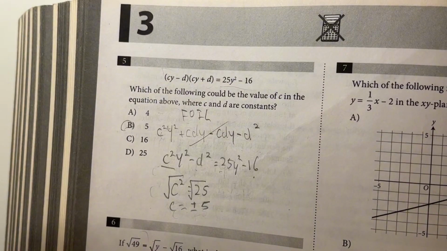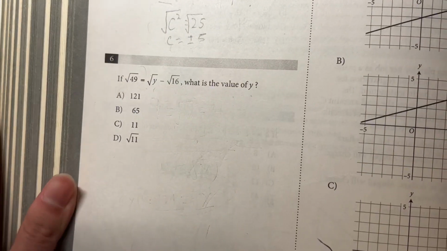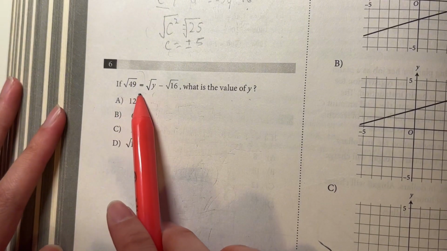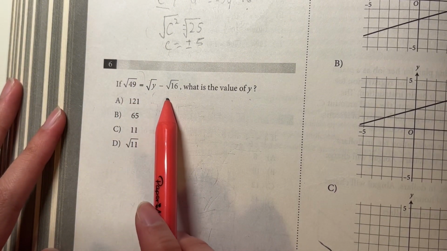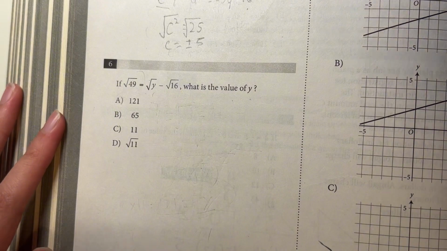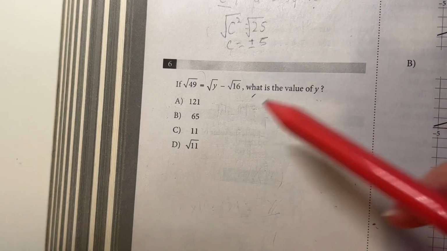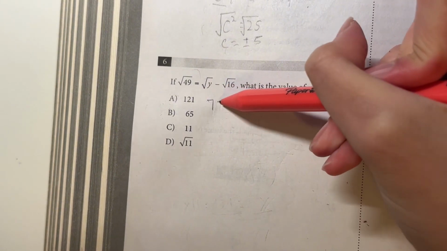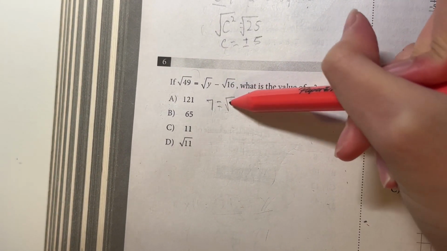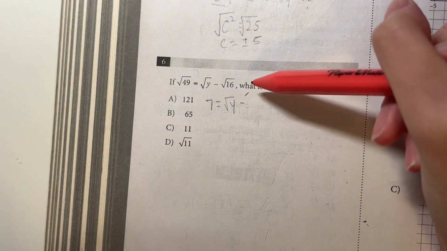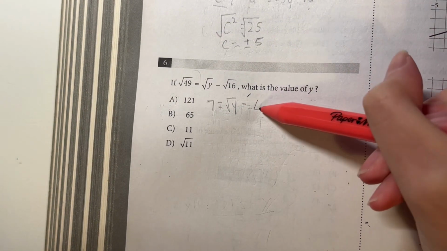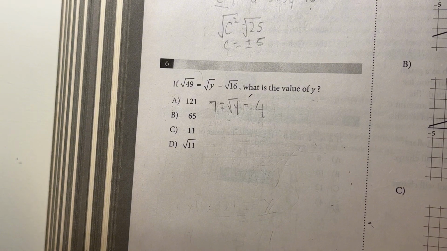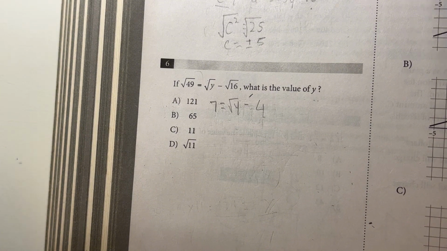Now let's go on to question number 6. If the square root of 49 is equal to the square root of y minus the square root of 16, what is the value of y? So these numbers are not too big, so we could just simplify them. The square root of 49, as you should know, is 7, and we set that equal to the square root of y minus the square root of 16, which you should also know is 4. So basically, you should memorize all of the squares and square roots of numbers up to 10.